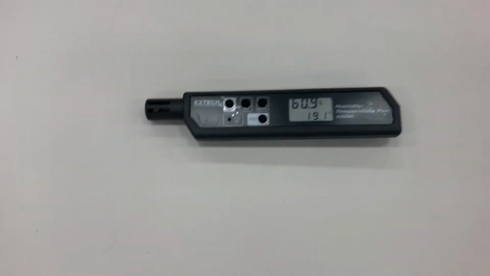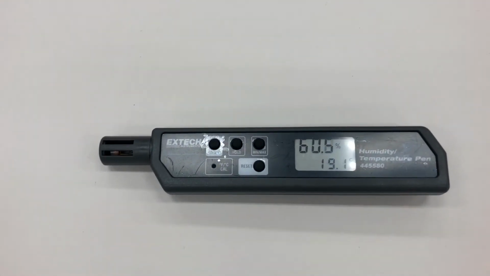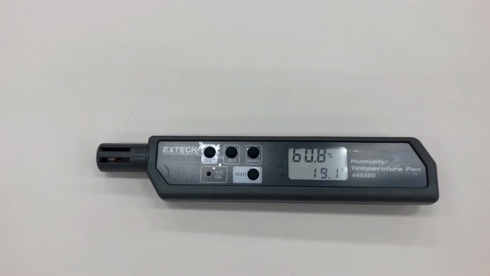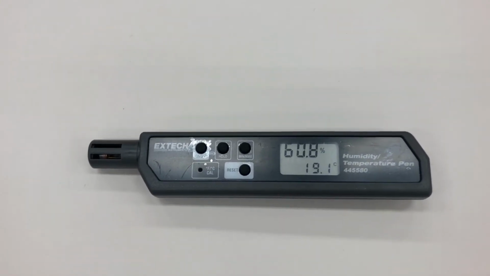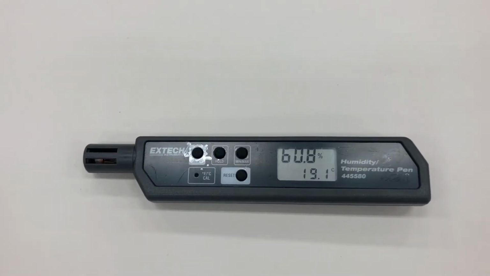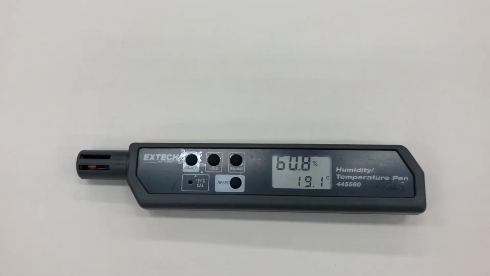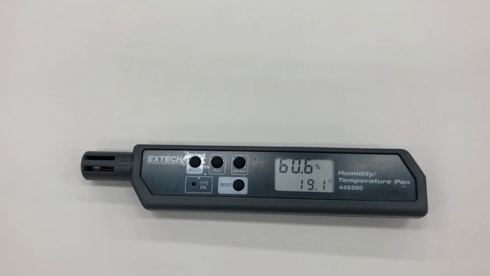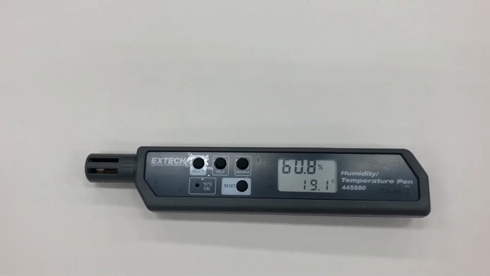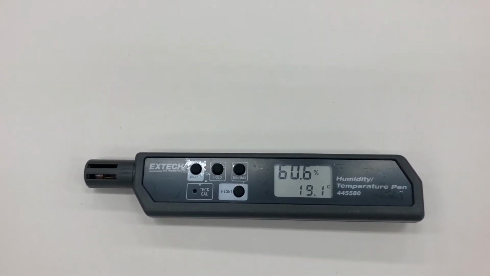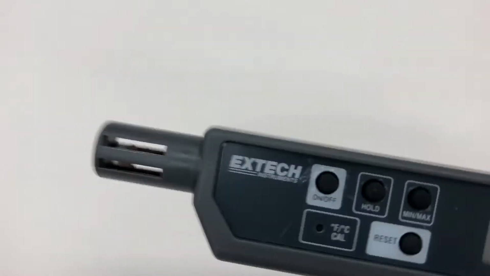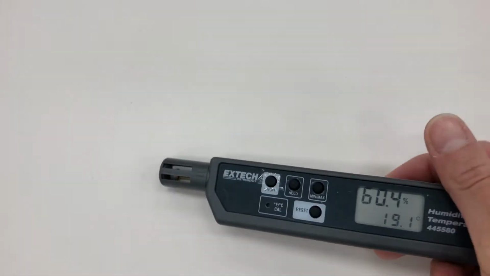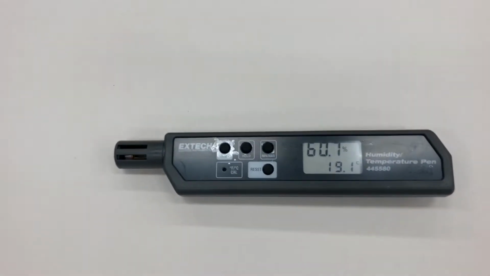So first off, for the temperature pen, you can see that in this room, in the undergraduate lab right now, we are at approximately 60% humidity. It has been raining a lot in Windsor over the past couple of days, and so it's very, very humid outside, so I'm not surprised to see this. And the current temperature is just over 19 degrees Celsius. This tool is very easy because you basically just turn it on and it gives you that information. If you wanted, you could change the units to imperial units instead of metric, but for now we'll leave it here.